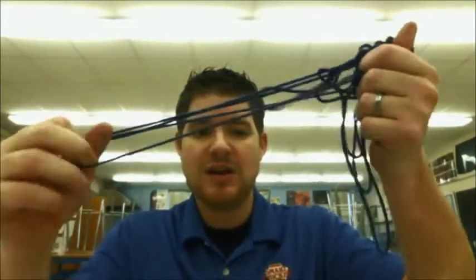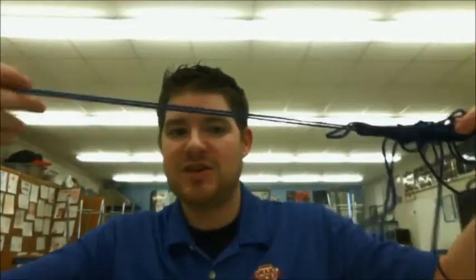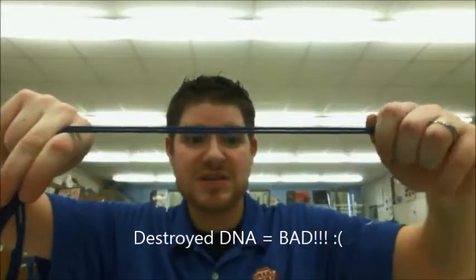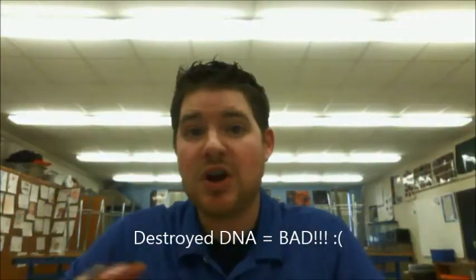Whereas some of this stuff can get lost, because as it stretches, maybe it'll cut off this part. And then all of a sudden you're missing that much of your DNA, which could cause your cells to malfunction, or you could become sick from that. It's one of the ways cancer develops, is this mitosis process going wrong. So you don't want it to happen.